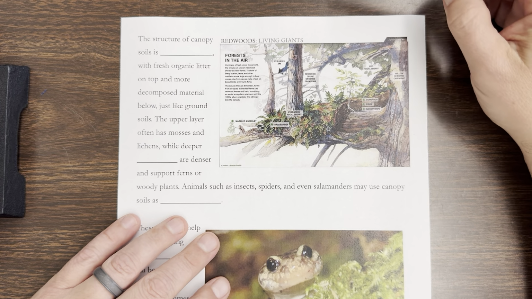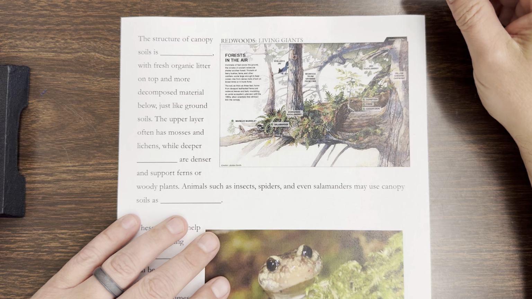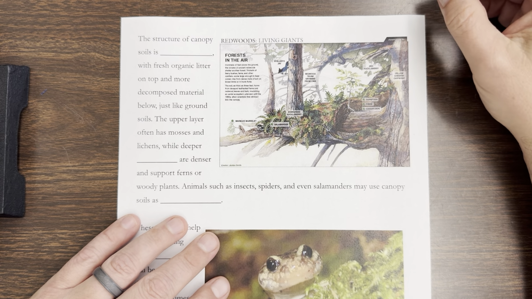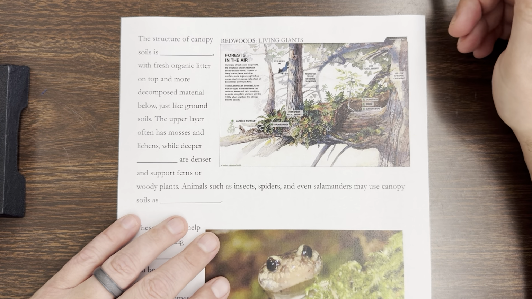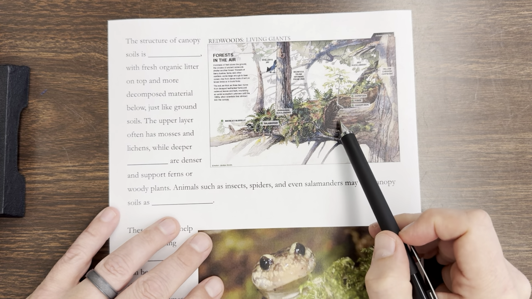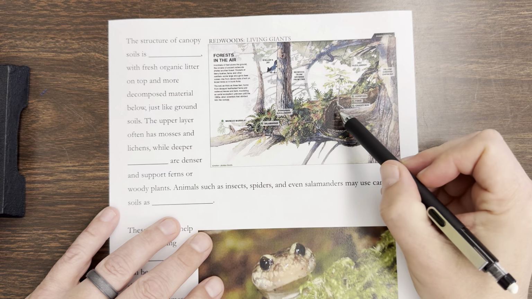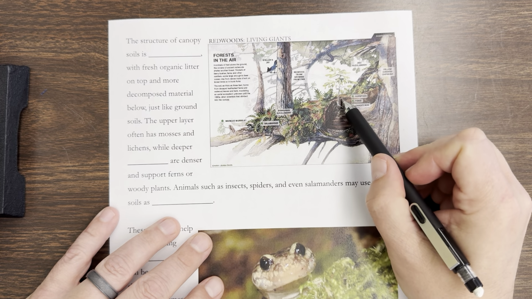The structure of canopy soils is layered with fresh organic litter on top and more decomposed material below, just like ground soil. So they've got kind of a cutout in this image here, and it's hard to make out, but it's pretty easy to find this image online. And you see the soil cut out there.